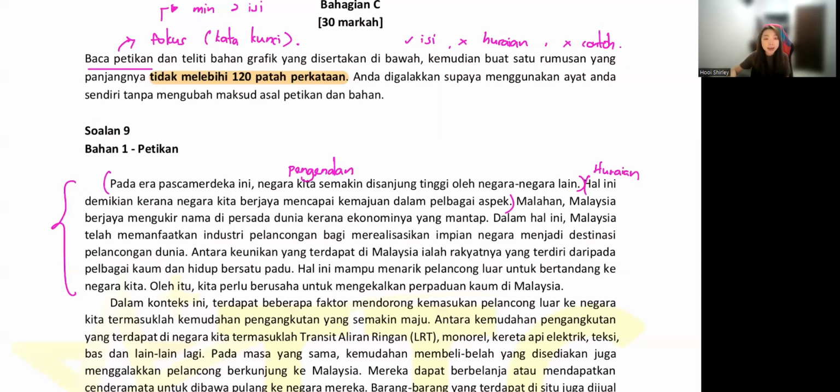Then after that, malahan. Malahan means even, moreover. Teacher, is this an isi? No, you already explained the huraian, then after that you explain again. Malaysia berjaya mengukir nama di persada dunia. Persada dunia means worldwide. So this is also huraian. Dalam hal ini, Malaysia telah memanfaatkan industri pelancongan bagi merealisasikan impian negara. This is huraian. Dalam hal ini, so what do they do?